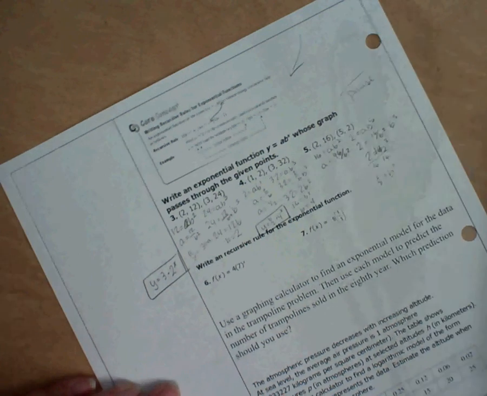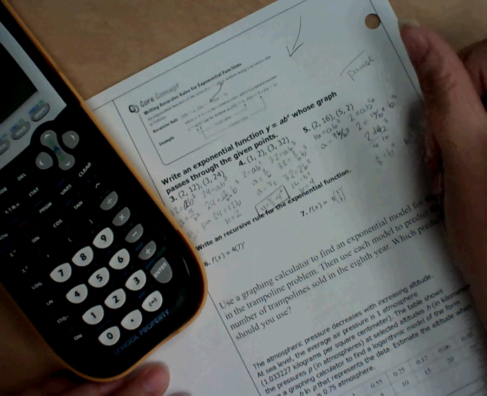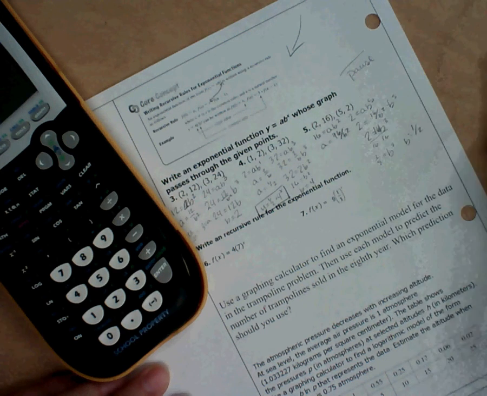Take the cube root of 1/8. The cube root of 1 is 1. The cube root of 8 is 2. So b is a half.